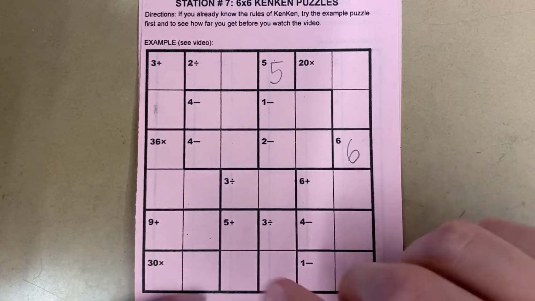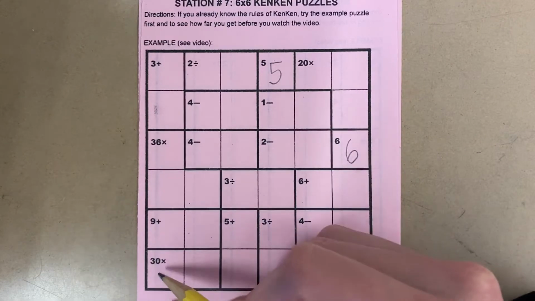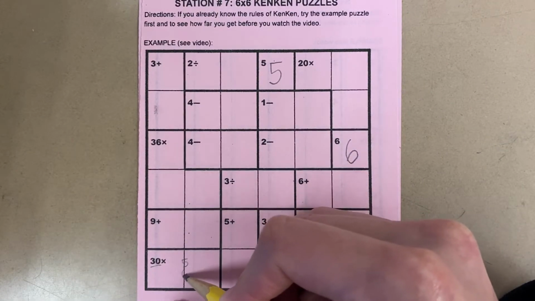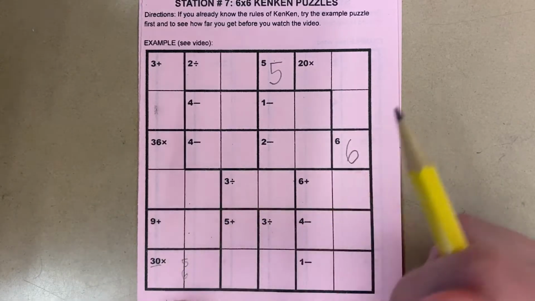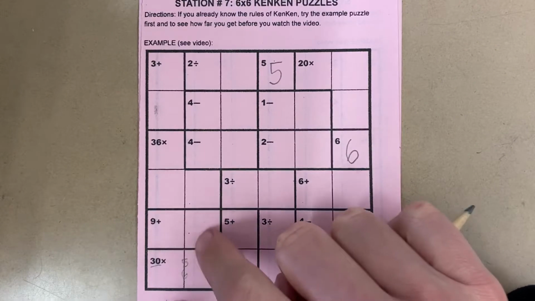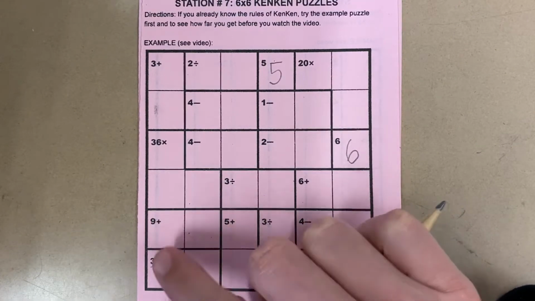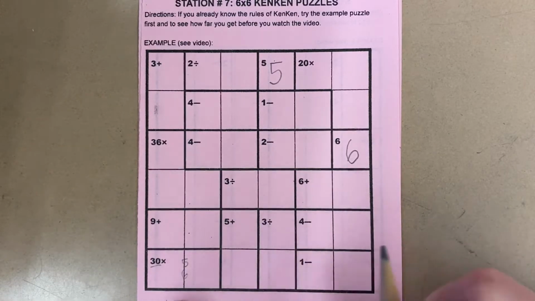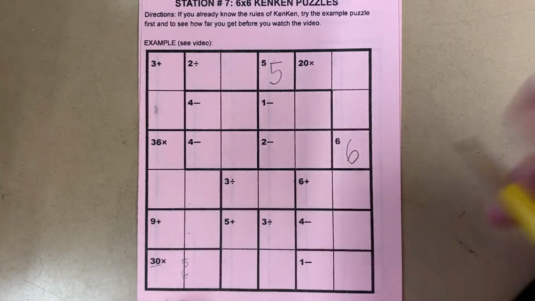But here's what I'm looking for right now. I'm looking to find squares where there's only like one possibility. Like for example, multiplying to 30. That can only be 5 times 6. There's no other possibility there. Like adding to 9, there's a lot of possibilities. It can be 6 and 3, it can be 3 and 6, or it can be 5 and 4, or 4 and 5. So I'm not gonna fill anything here yet because that's just too many possibilities. I'm looking for stuff where there's less possibilities so I can start to narrow things down.